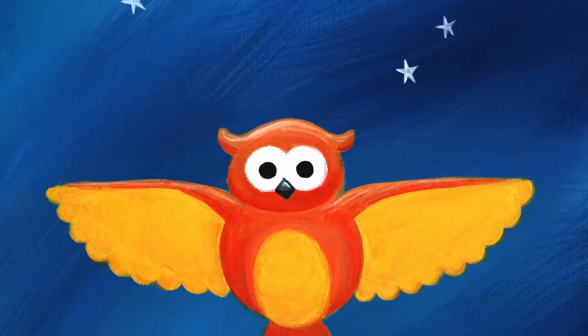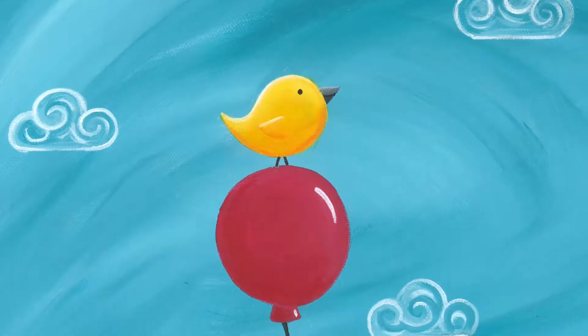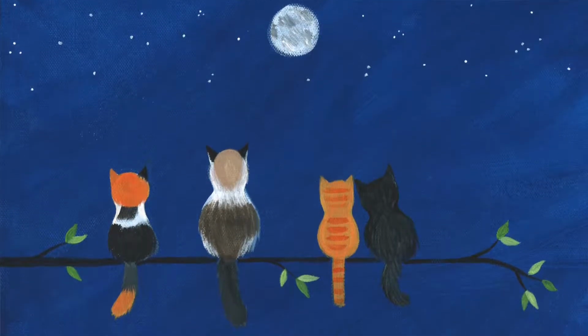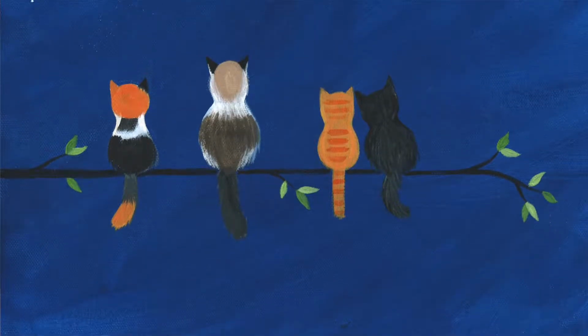My next idea is to do brush strokes in all different directions. I love the way this looks. I like to do this background for a night sky or monochromatic backgrounds, and I actually have a video up with this. It's the kitties on a branch painting, where you'll actually see how I do it.